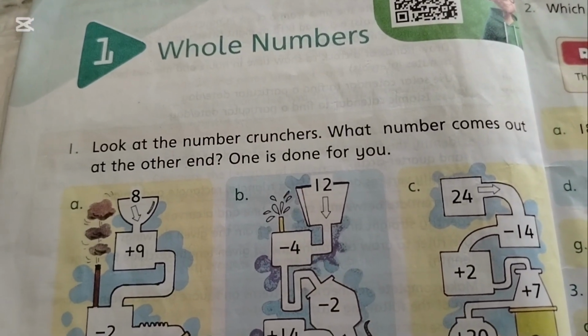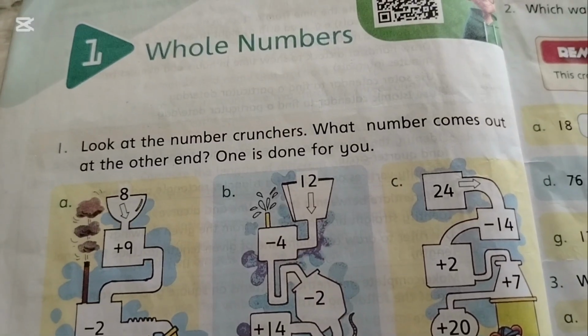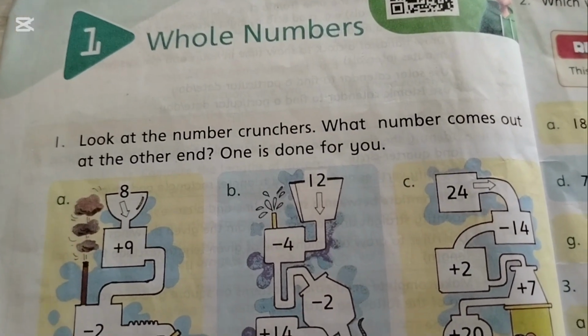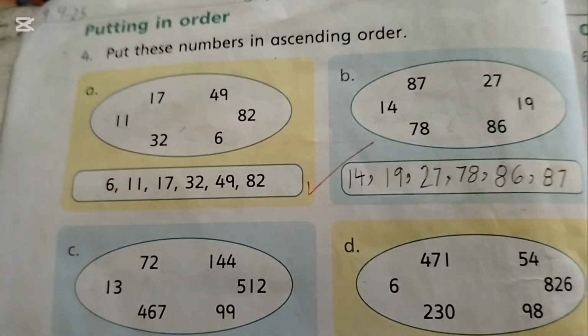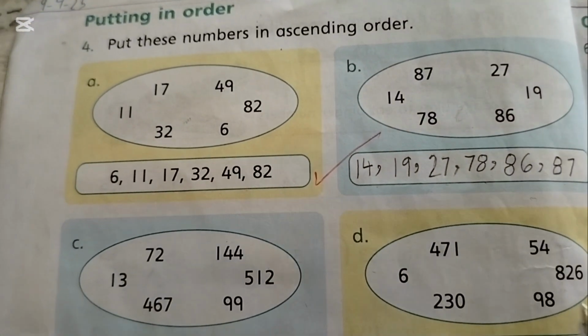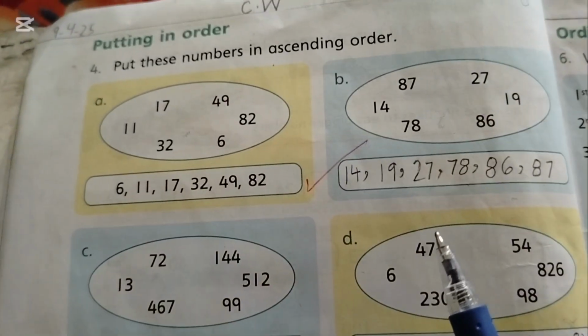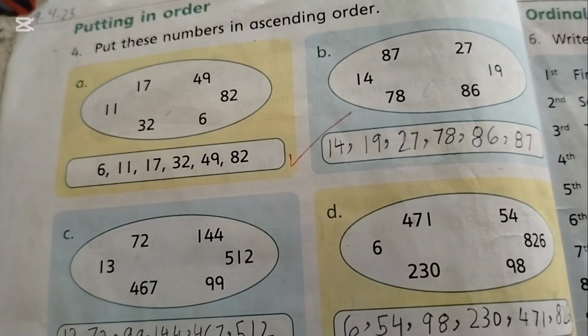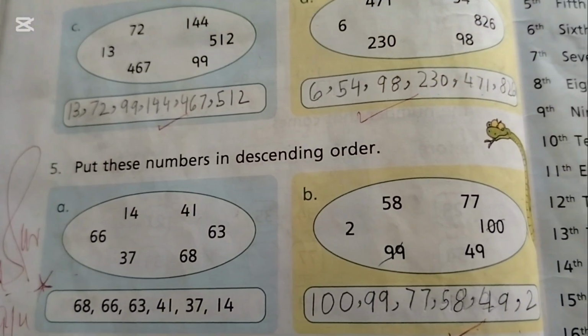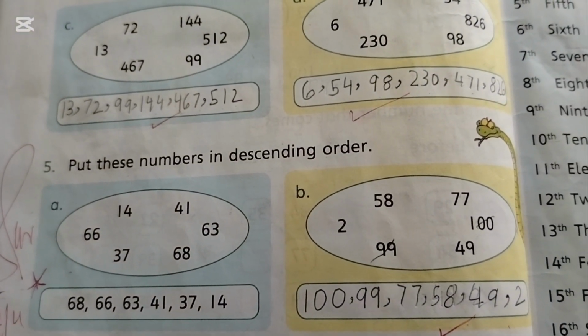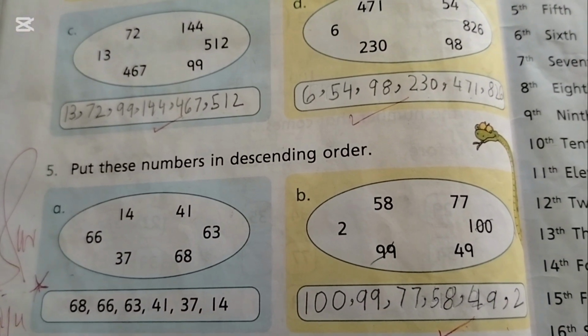Today I'm going to start the class 2 math book, and chapter number 1 is Whole Numbers. So let's start. In chapter number 1, first we discuss ordering numbers in ascending order or descending order. Ascending order means we arrange the numbers in forward counting, like 1 2 3 4, and in descending order we arrange the numbers in backward counting, for example 10 9 8 and so on.